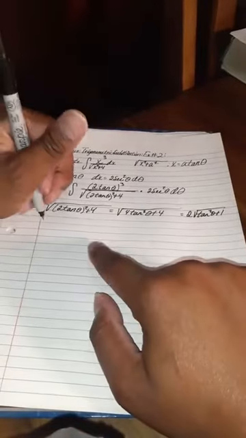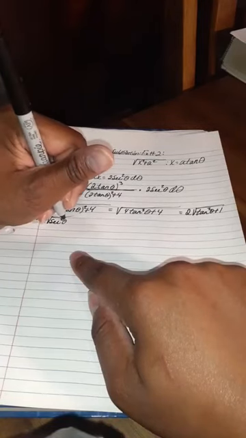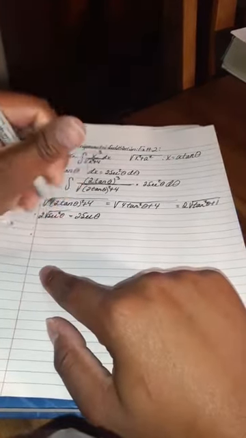We know that secant squared theta is equal to tangent squared theta plus 1. So this is 2 times the square root of secant squared theta, which is just 2 times secant theta. So when we take care of all the square root stuff, we get all that.